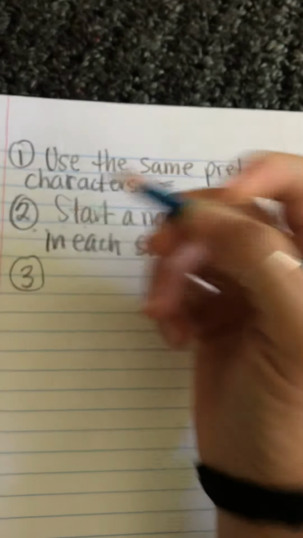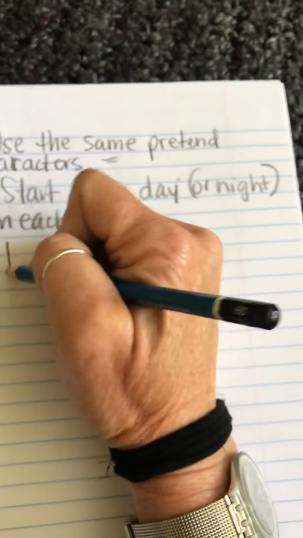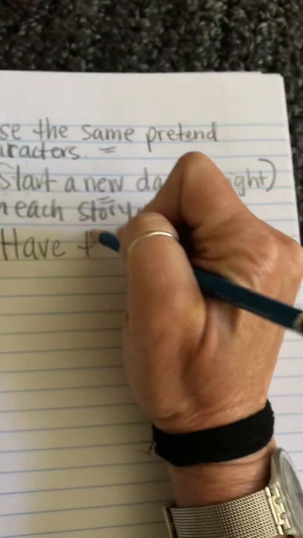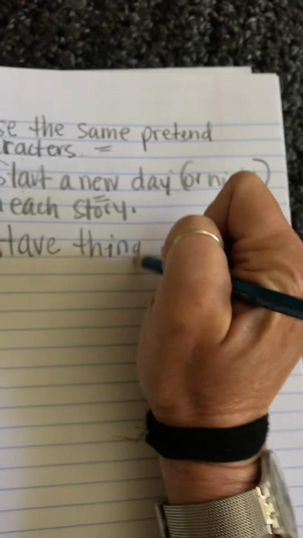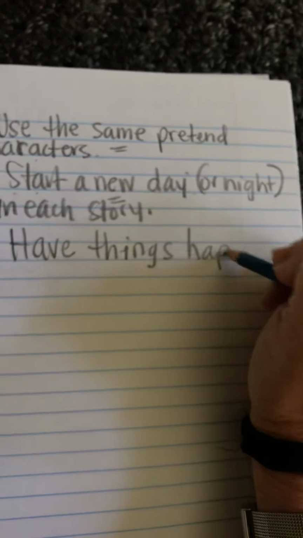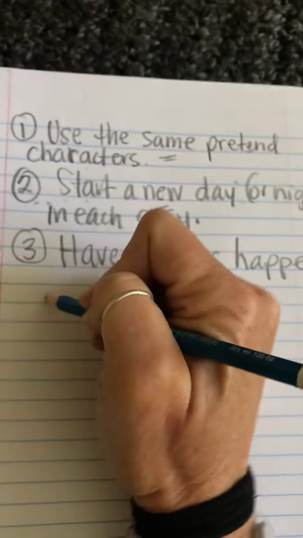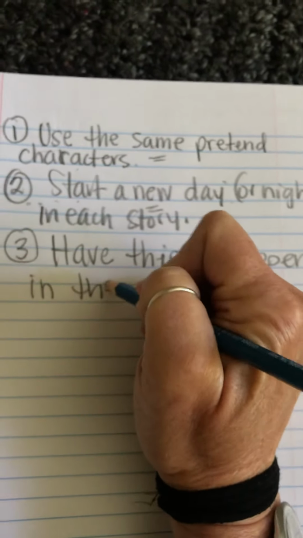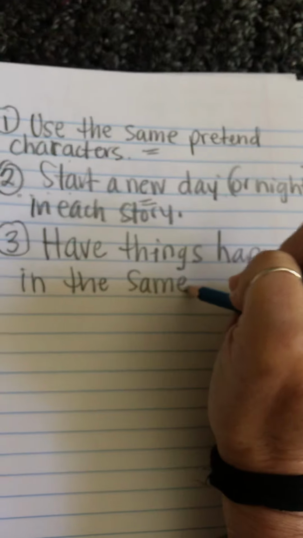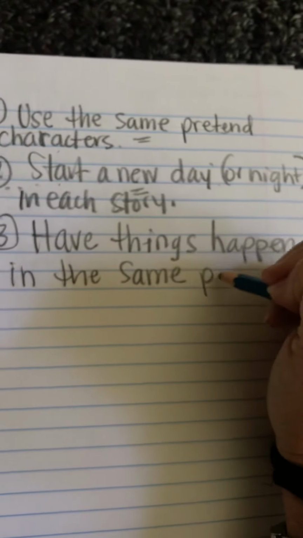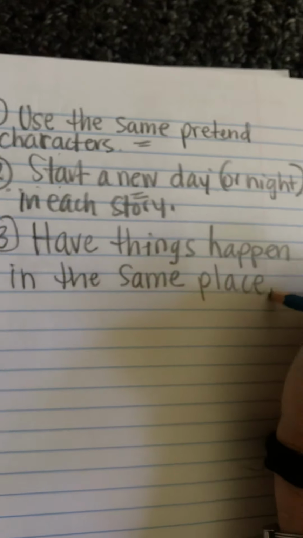And then the next thing that we can do is have things happen in the same place. So what I was saying about Mercy living at 55 Decawoo Drive is that sometimes, like when Mercy goes for a ride, remember Mr. Watson, they went somewhere, but they started at their house because that's where they live.